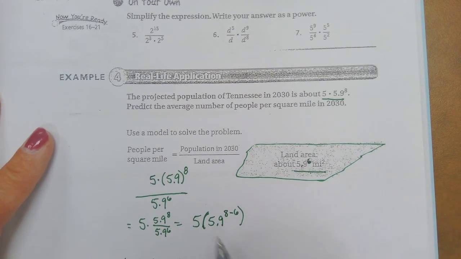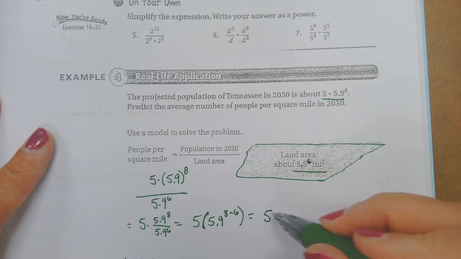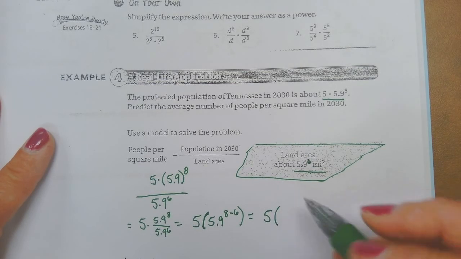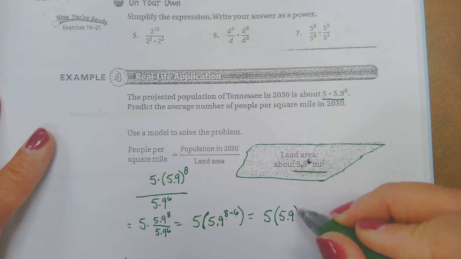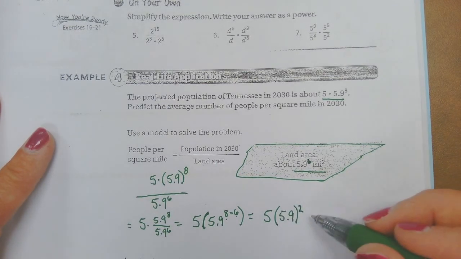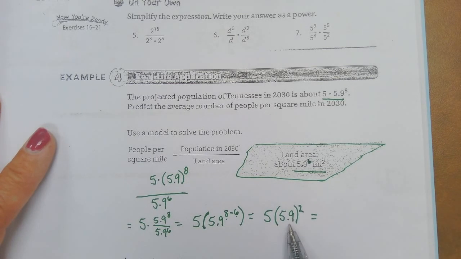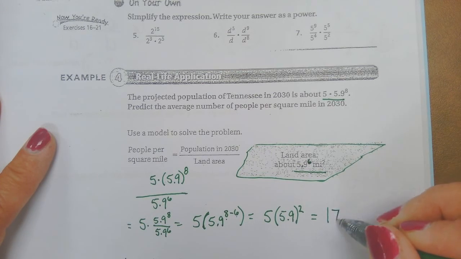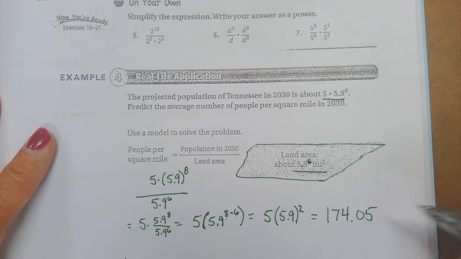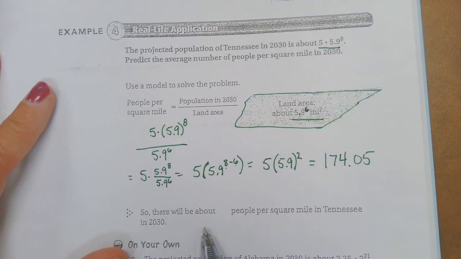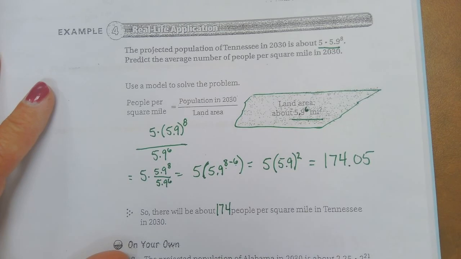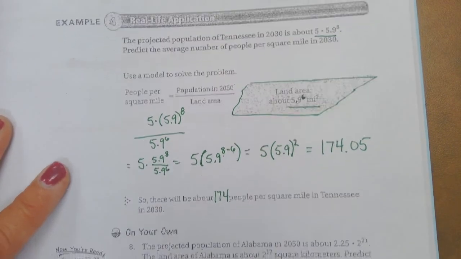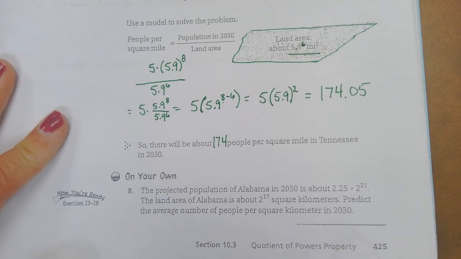Okay, and that's the same as 5 times, 8 minus 6 is 2, so 5 and 9/10 to the 2nd power. And then if I do that, 5 and 9/10 squared times 5 gives me 174 and 5/100. So there will be about 174 people per square mile in Tennessee in 2030. Okay, and then there's one more on your own that I would like you to try.